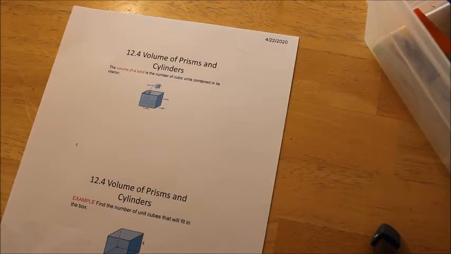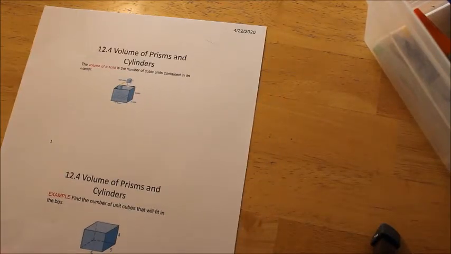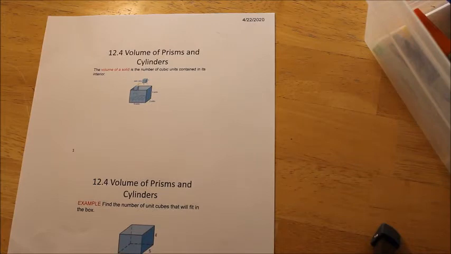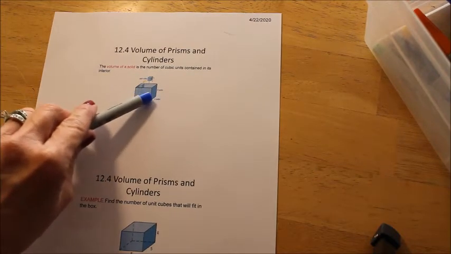Alright guys, this is 12.4 and what we're going to be doing today is talking about the volume of prisms and cylinders. Remember, volume is how much something can hold.